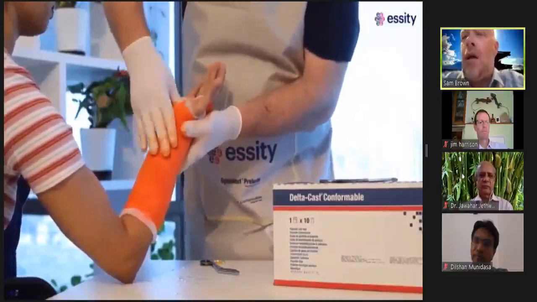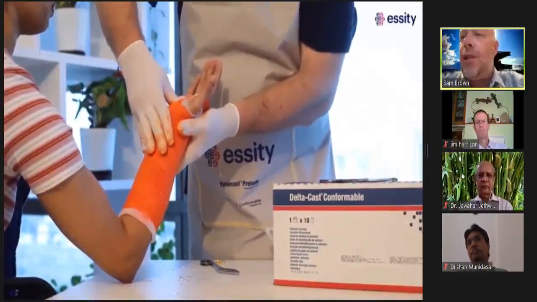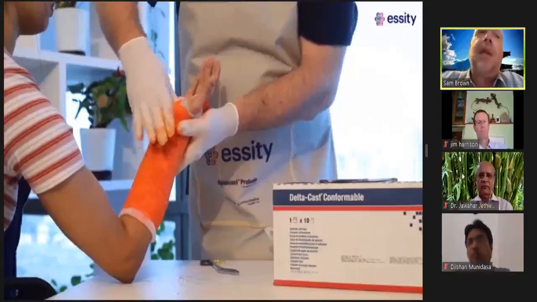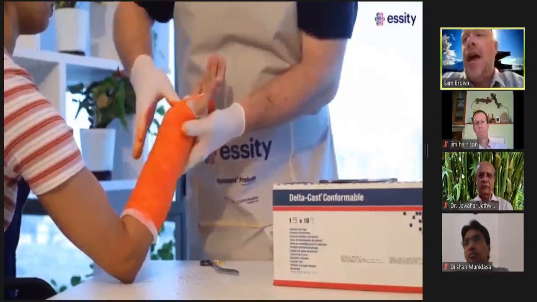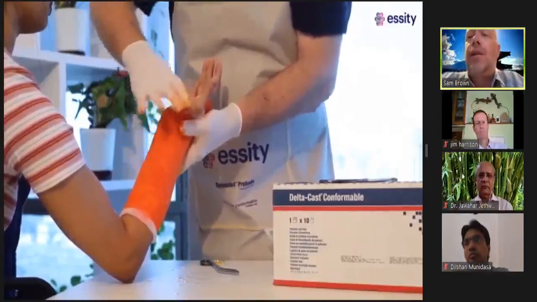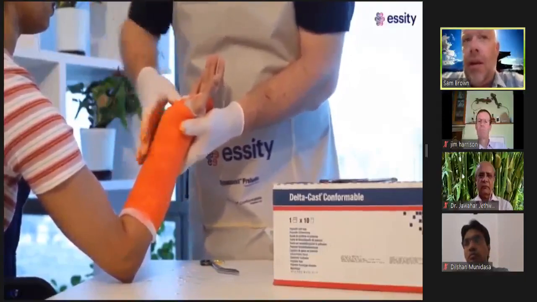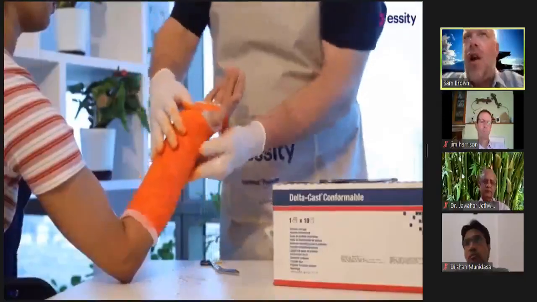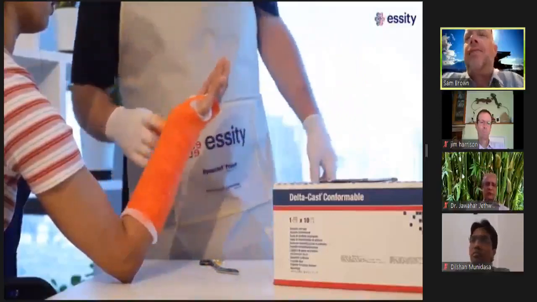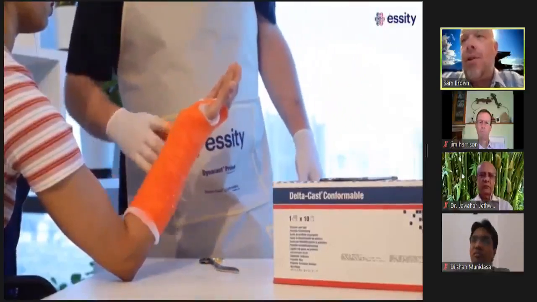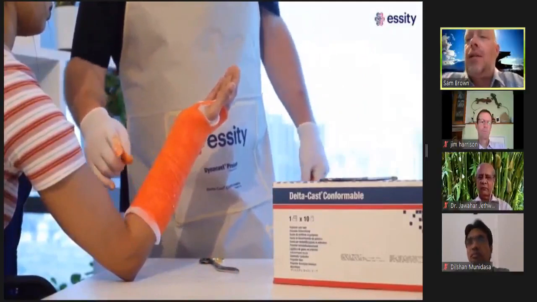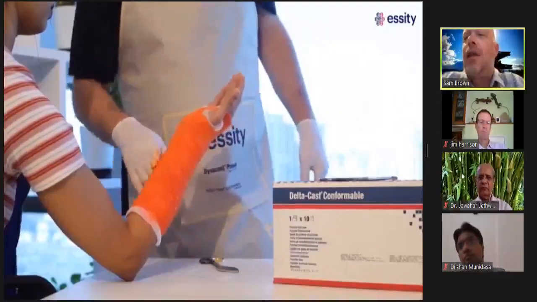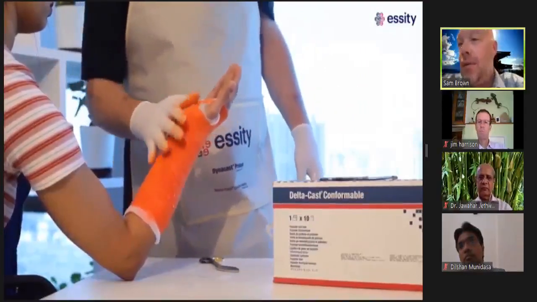Now, people ask about the skin quality after using this. I've seen many patients that have had this cast on for 6 weeks, and their skin quality looks very good. Typically, you have the dry, scaly, itchy skin, but not with this, because they're able to get water inside the cast. They can put soap inside the cast, and so the skin responds to it very well.